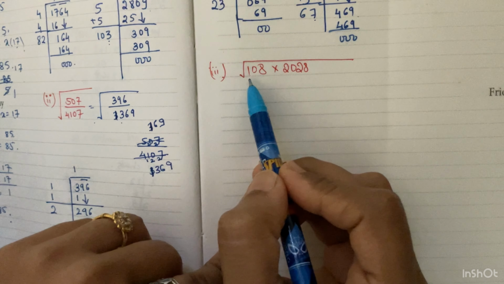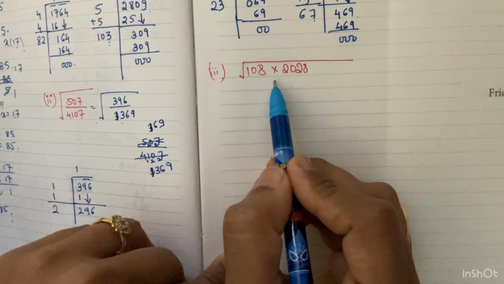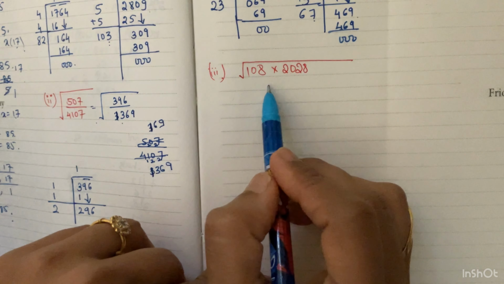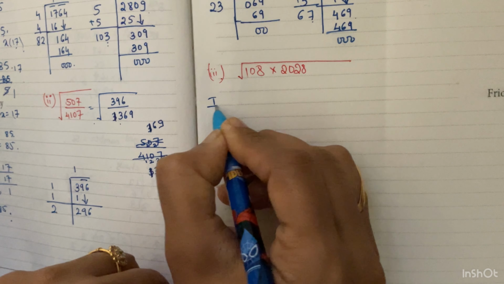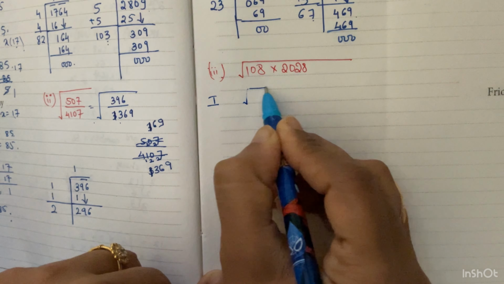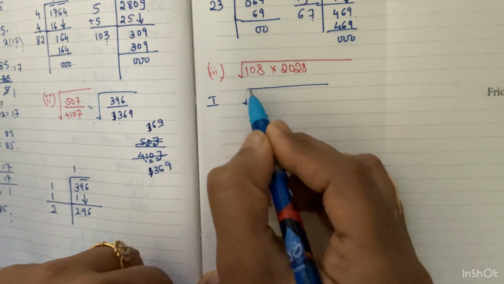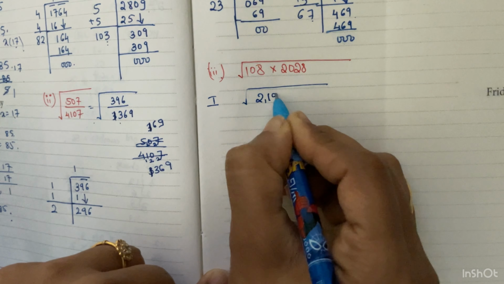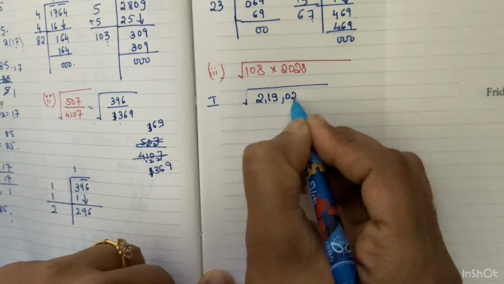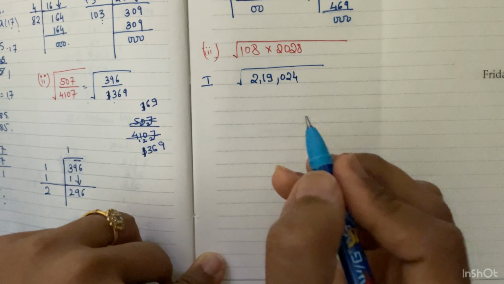Question number 3, square root of 108 into 2028. To simplify this question, or to find the square root of this value, we have two methods. The first method I'm going to teach now. In that case, I'm multiplying 108 into 2028, and the product value I'll get is 2 lakh 19,024. Now we will find the square root of this value by the short division method.